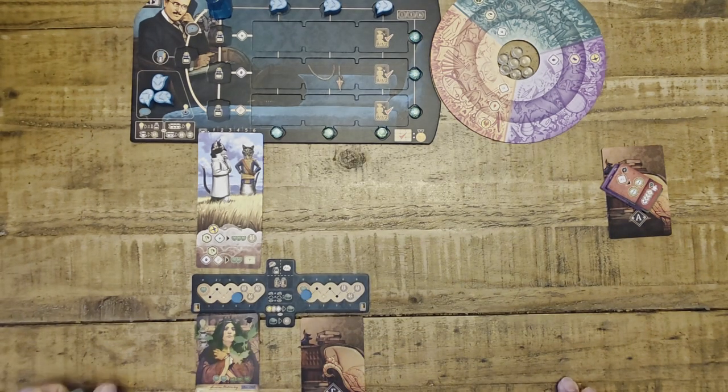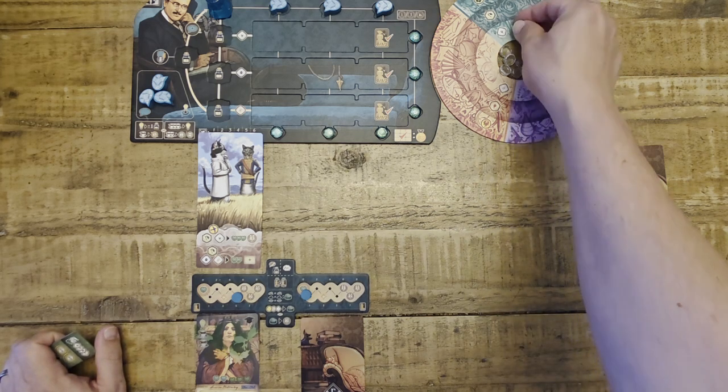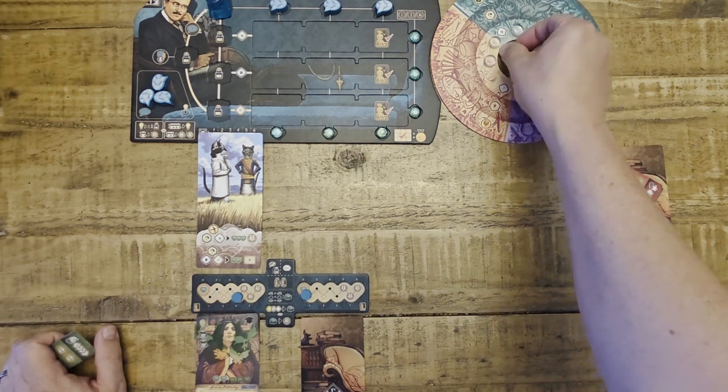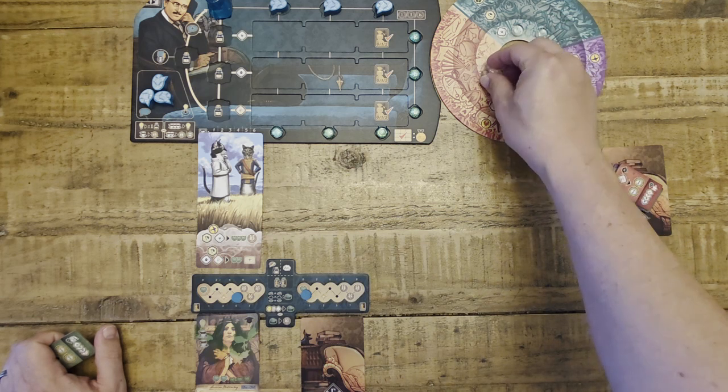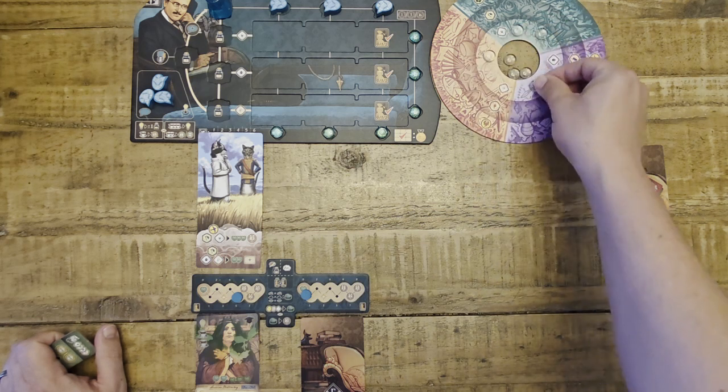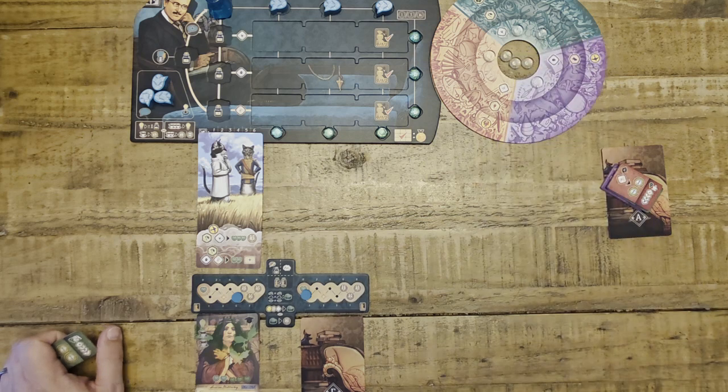I will not get into that right now. We'll do that during the regular game. But I'm going to take 2 of these and put them on this first row of green. And remember, I make 1 red and I make 1 purple. And so I have 3 still available for my insights.